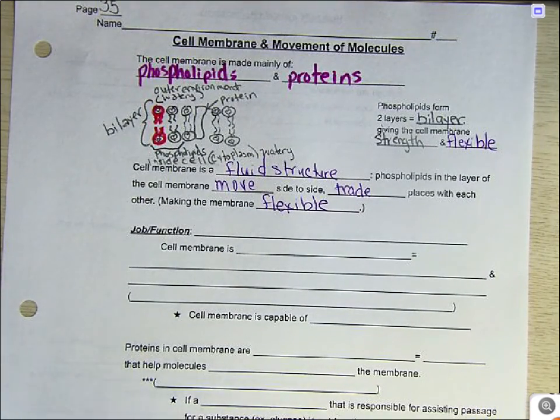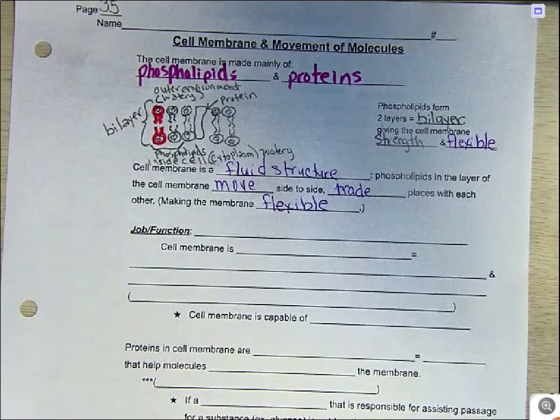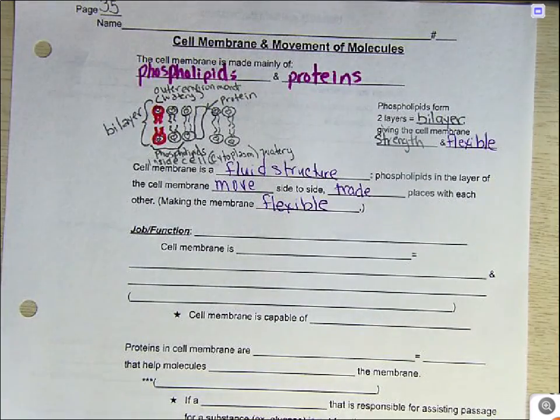What is the job function? Write down right now in your own words the job function of the cell membrane. Write it in your own words right now. I just want you to write it down first. The job function of the cell membrane.